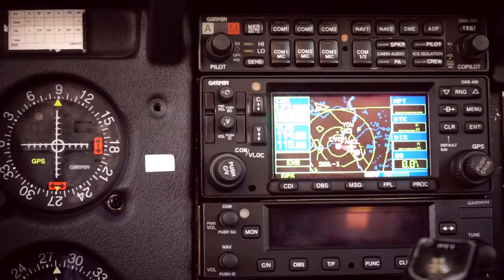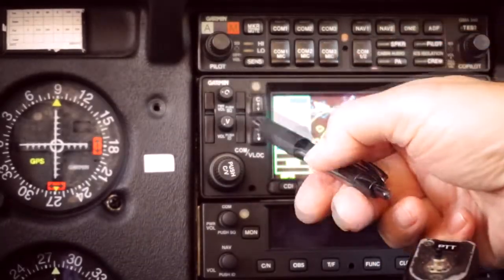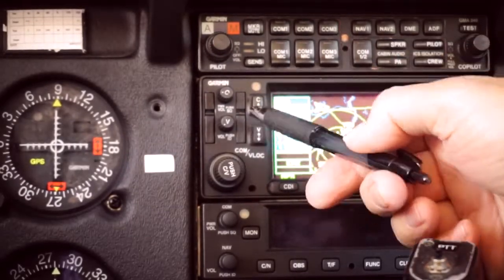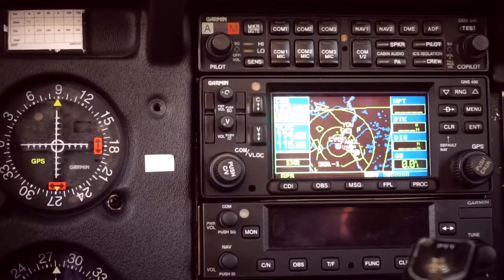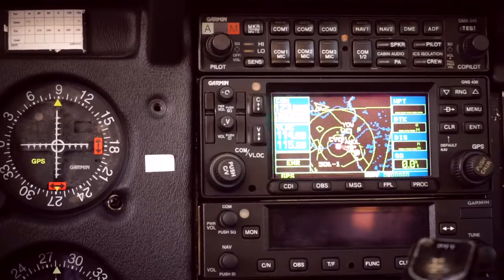What I forgot to mention is that there are two databases in here. One is the terrain database, which doesn't change very often. The other, as you know, is the IFR database, and it changes every 28 days. You have to update it at that point in time. So it's important, if you're going to be flying IFR, to have those updated.